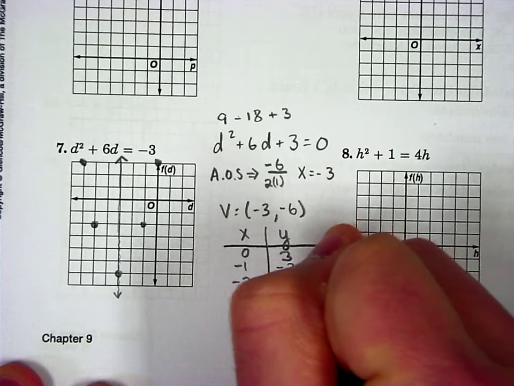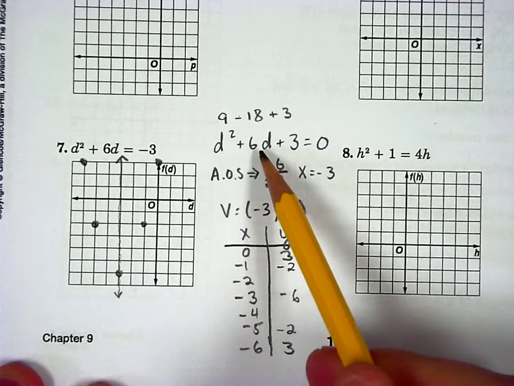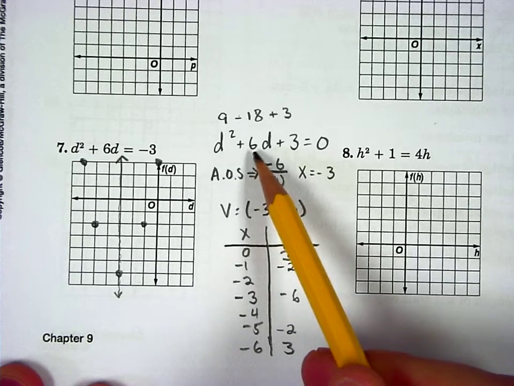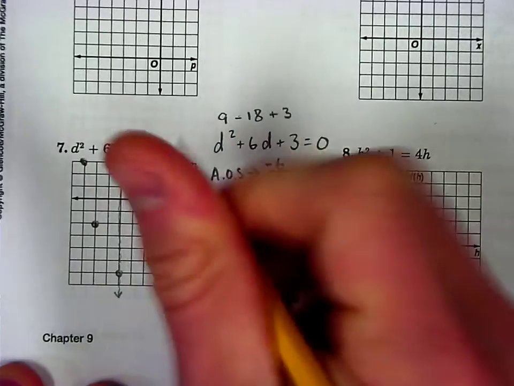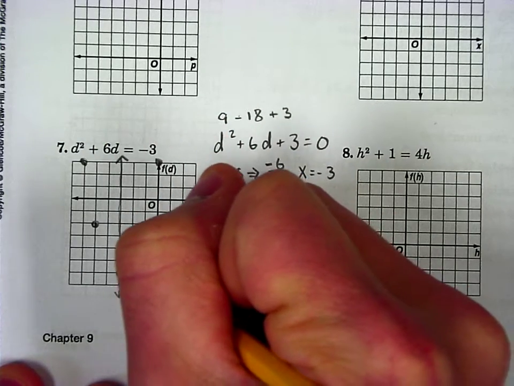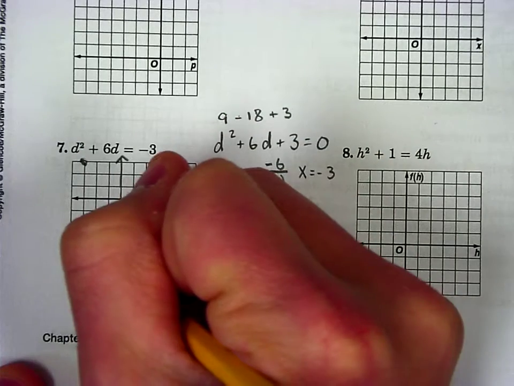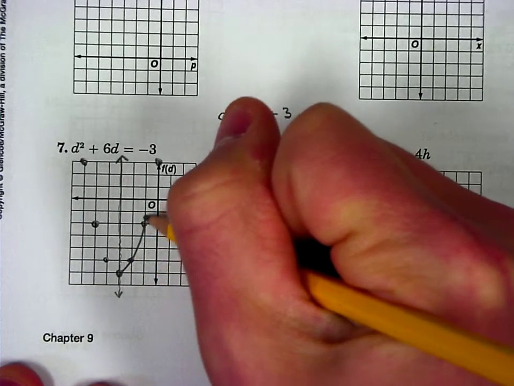And then we'll take negative 2 and plug it in. So negative 2 squared is 4, minus 12. 4 minus 12 is negative 8, plus 3 is negative 5. So negative 2, negative 5. Alright, and negative 4, negative 5. Alright, and now I can make my parabola.